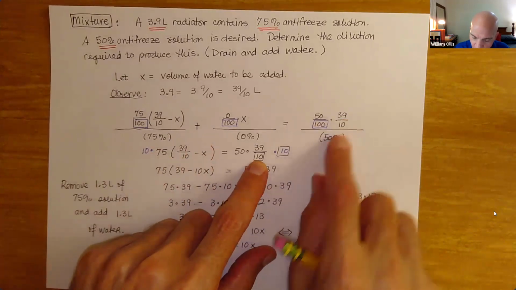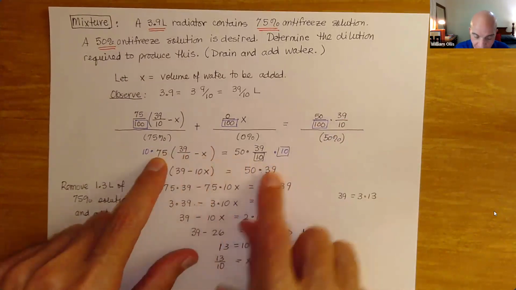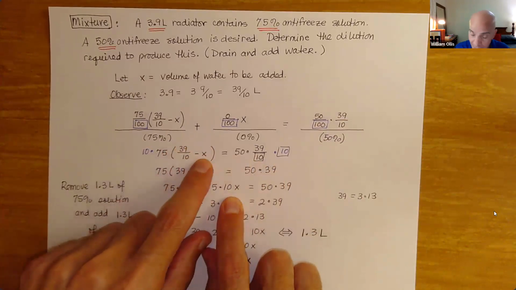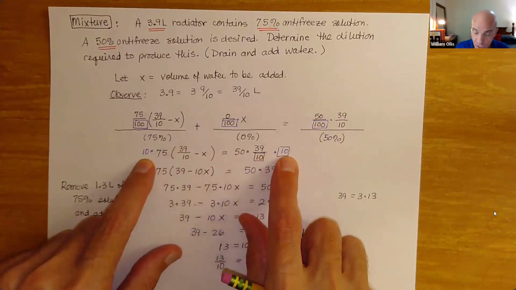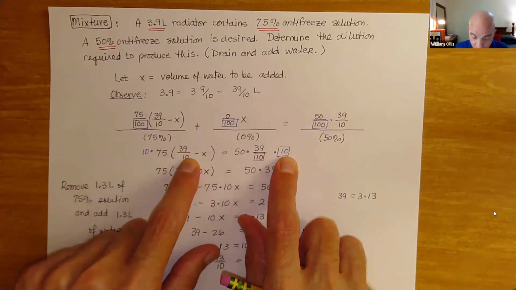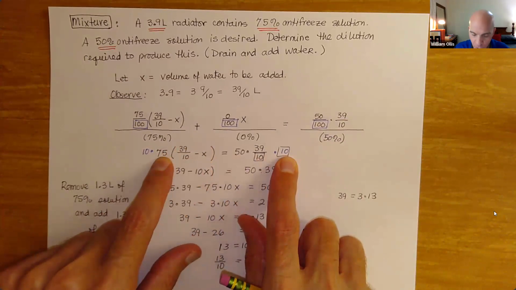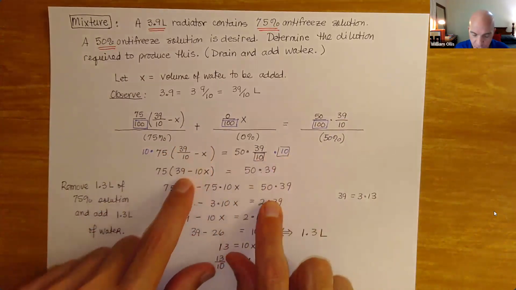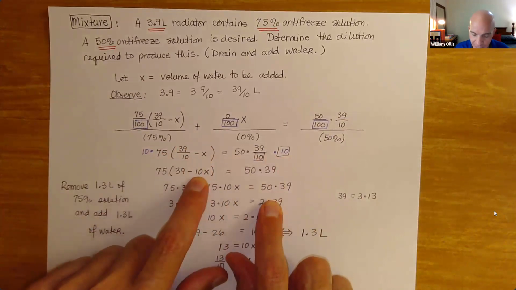We've got 39 over 10 times 50, and then we have 75 times 39 over 10 minus x. So at this point, if you like, you can just go ahead and multiply by 10. Well, when we multiply this factor by 10, of course, we're not multiplying both, so we move it into the factor where we need to fix it, so to speak. So we're left with 39 minus 10x.